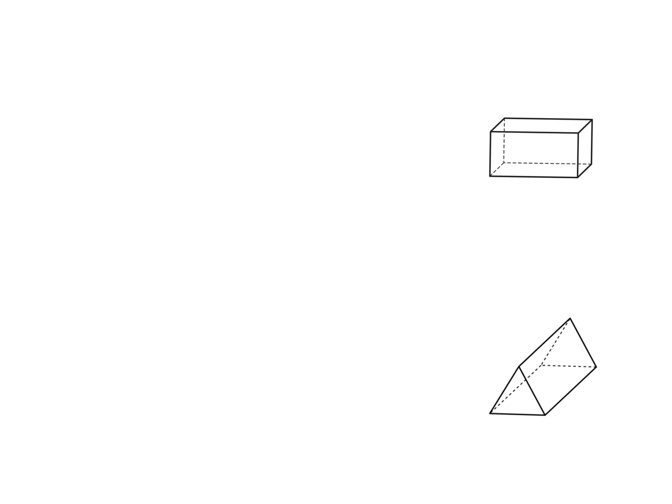Hey folks, today we're going to talk about surface area. And what does it mean? Okay, let's take a look. We've got two 3D shapes here. This is a rectangular prism and a triangular prism. Alright, let's just focus on this guy to start.